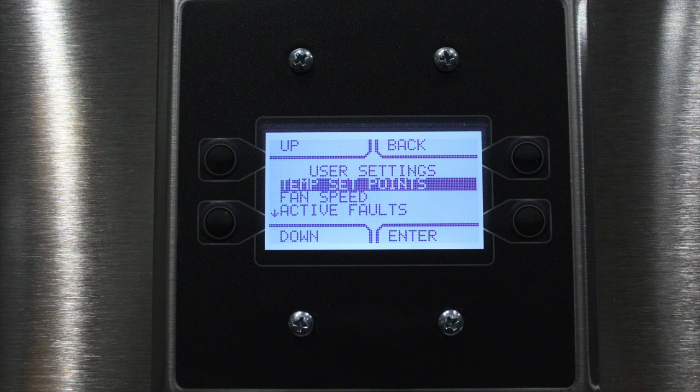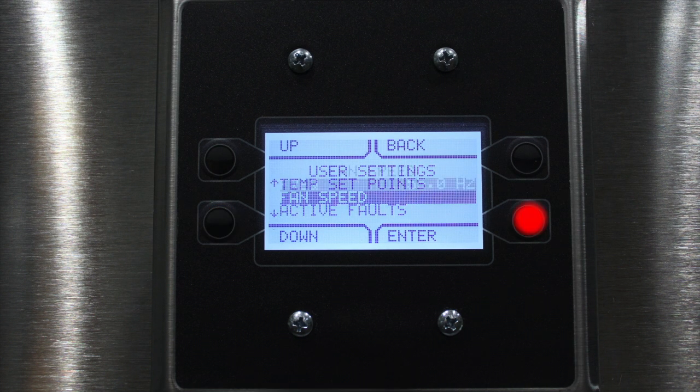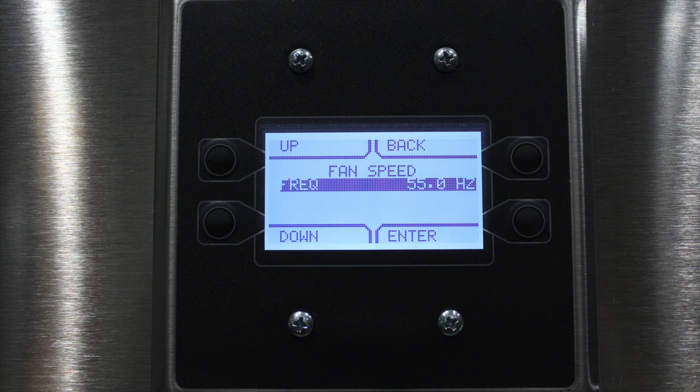The next item in user settings is fan speed. This is where you can control the rate at which the fan rotates during normal operation. If your unit utilizes a VFD, you can change the frequency. If your unit has an ECM, you can change the speed by a percentage.